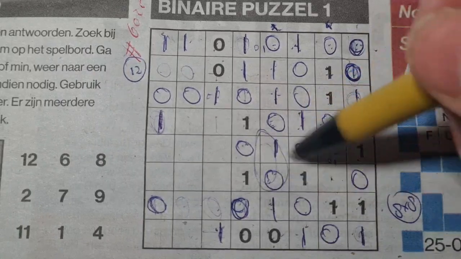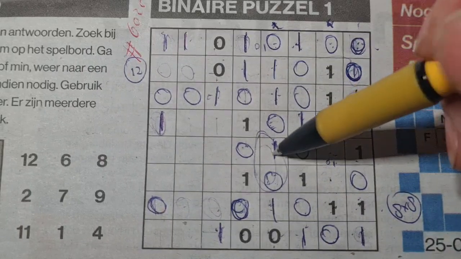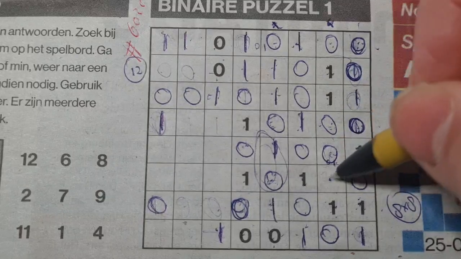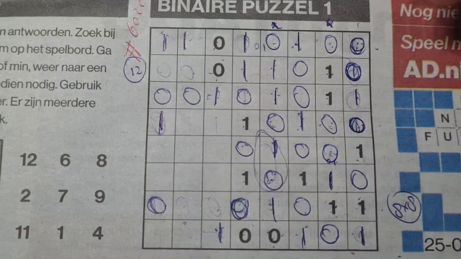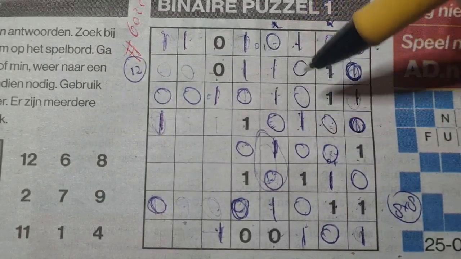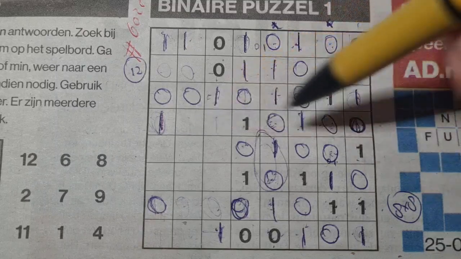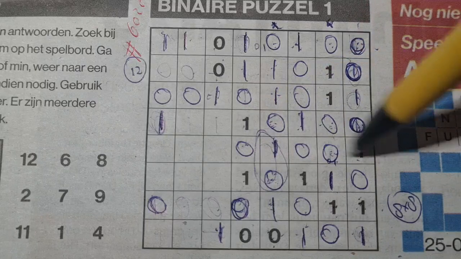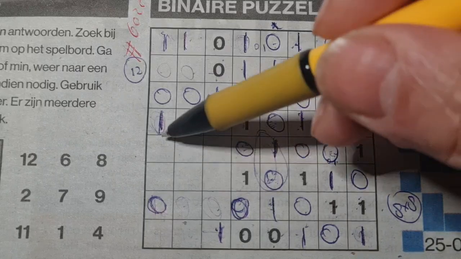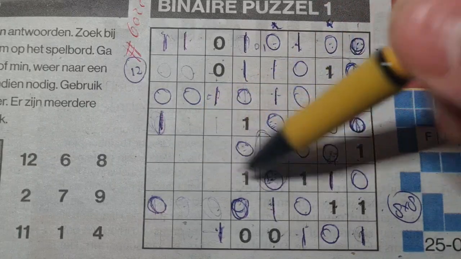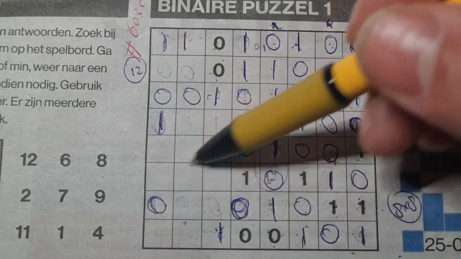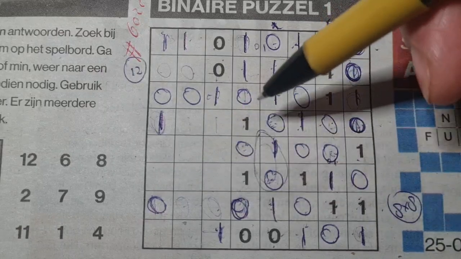So we need to switch those 2 digits. We have a 1 and this should be a 0. We have a 0 and this should be a 1. Alright. 1, 2, 3. Cannot do anything here. Here, no. Here, no. Need to wait.